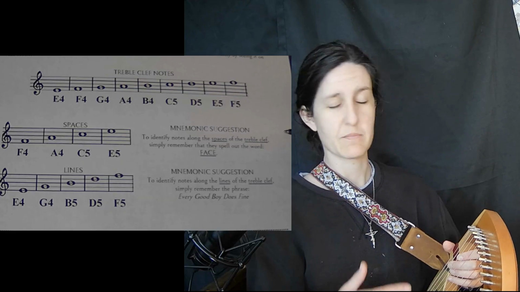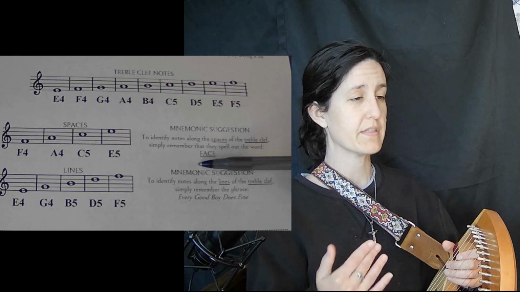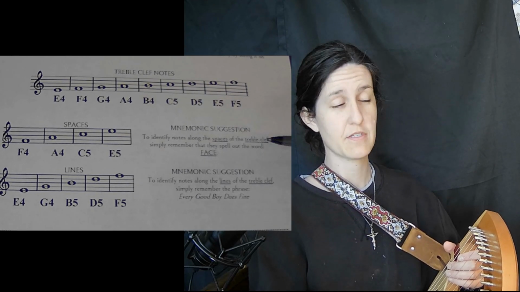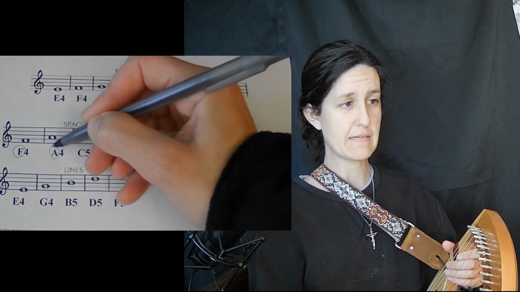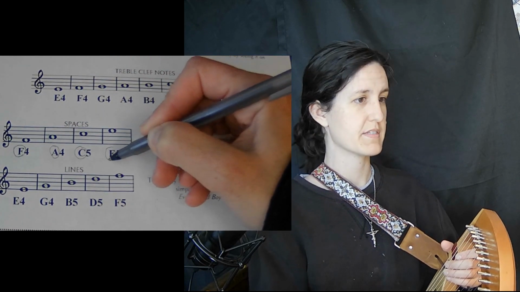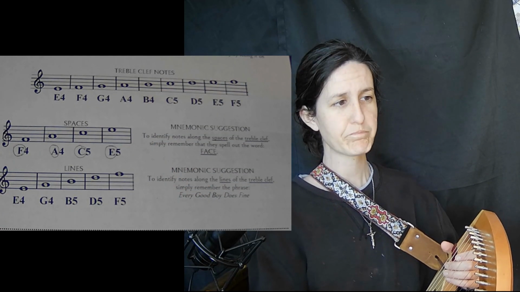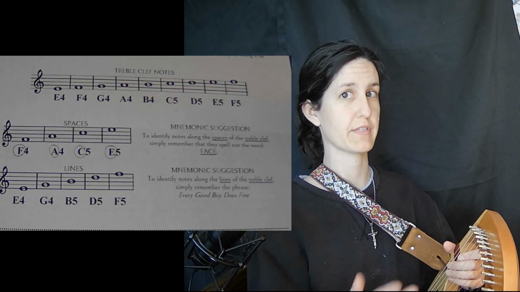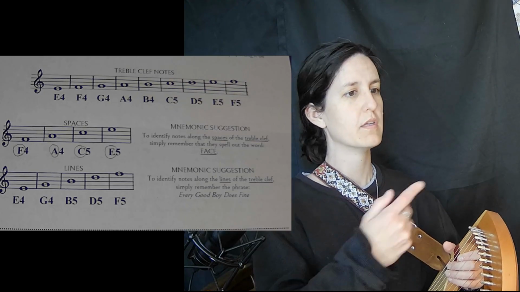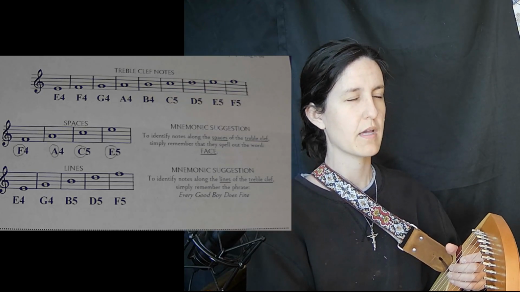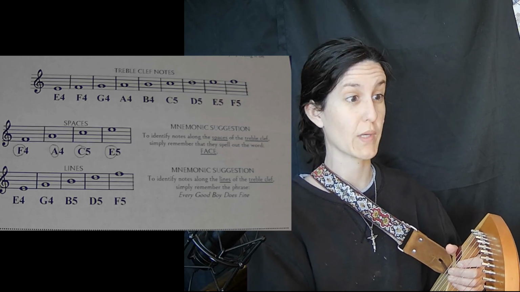The first one, this is by far the easiest one, is that the notes on the spaces in the treble clef spell the word face. So starting from the bottom and going to the top, they spell the word face, F-A-C-E. So the bottom space is F, the second space A, third C, fourth E. Okay? And so that's something much faster than counting up every single line and space. If you see, oh, that note is on the top space, F-A-C-E, E. Okay, it's E, and you can identify it much more quickly.